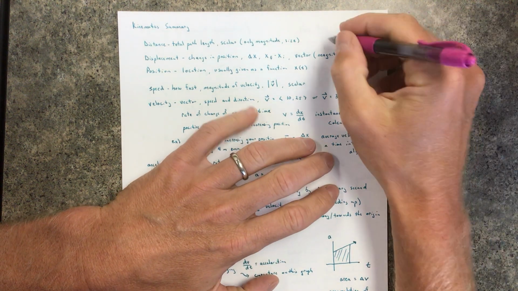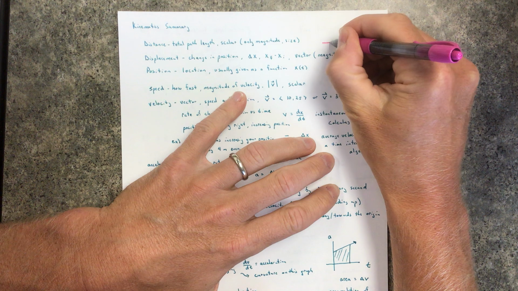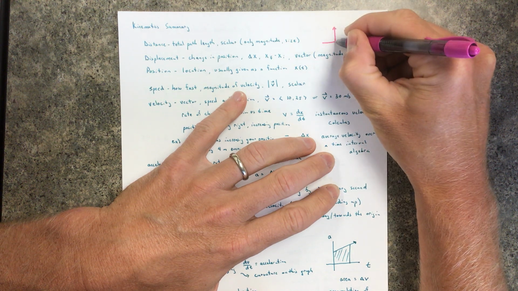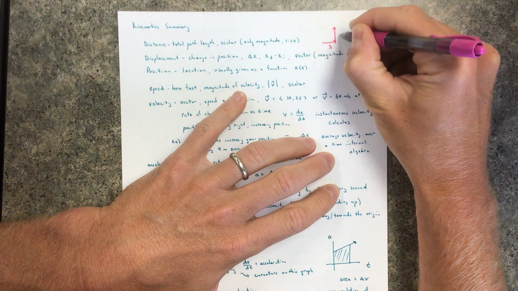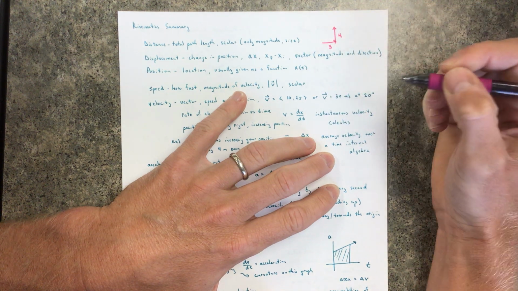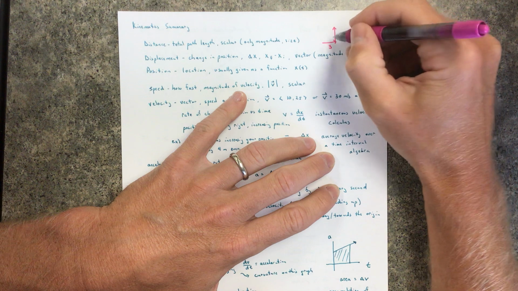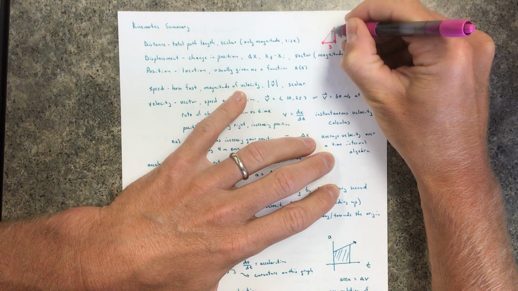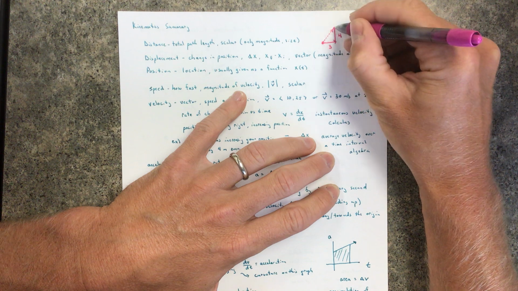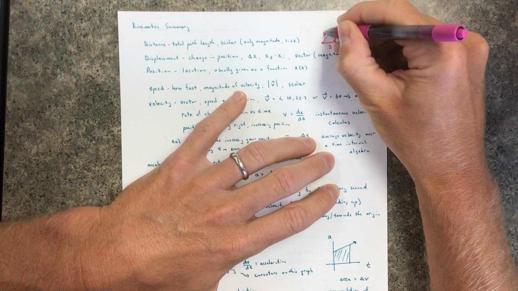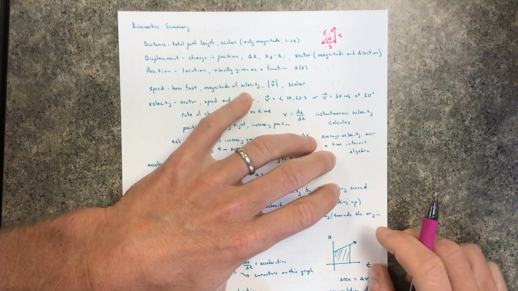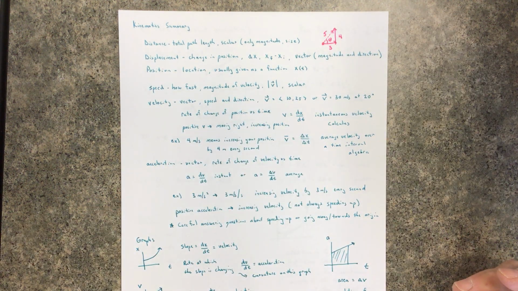A very simple example would be if I walked 3 steps this way and then 4 steps that way. If I did something like that, right? The distance I traveled was 7, but my displacement is actually going to be this dotted line. It's the difference between where I started and where I ended, and so my displacement is actually 5, at a certain angle. So they are much different. Those two things are big time different.